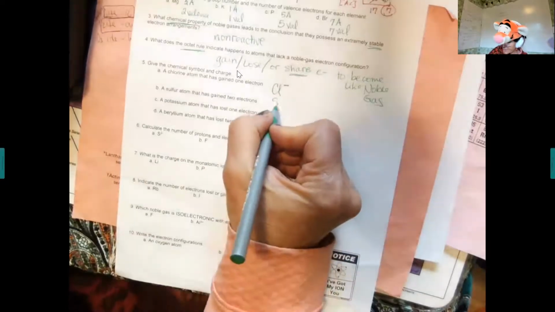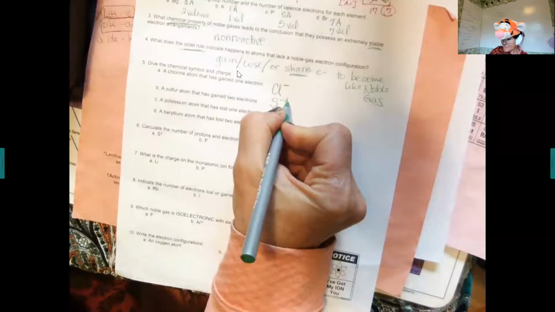All right, sulfur, when it gains 2, this is another thing I mentioned in the video. It technically is 2 negative, but it makes more sense to a lot of students if they write it as -2, because when you learned positive and negative numbers, you always put the sign before the number. So you can write it as 2 negative or -2. Potassium would be a plus or a +1, and beryllium would be a +2 or a 2 plus. So again, it doesn't matter to me if you show the charge before or after the number.